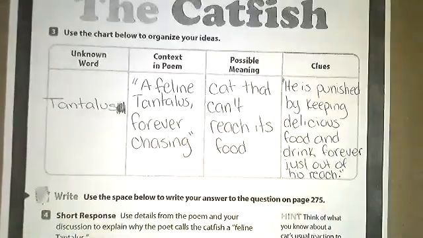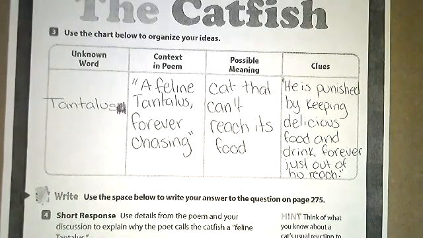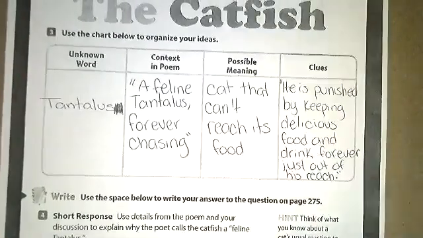So my unknown word or character was Tantalus. Context in the poem: a feline Tantalus forever chasing. The possible meaning is a cat that can't reach its food, because of the clues that were provided in question 3: he is punished by keeping delicious food and drink forever just out of his reach.